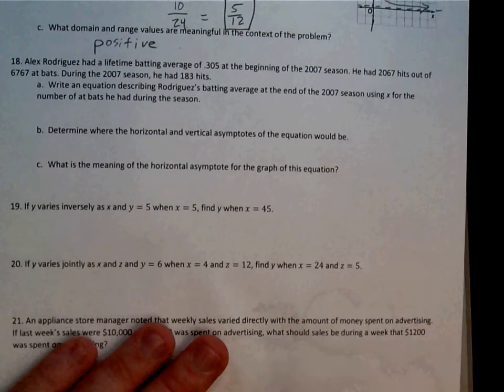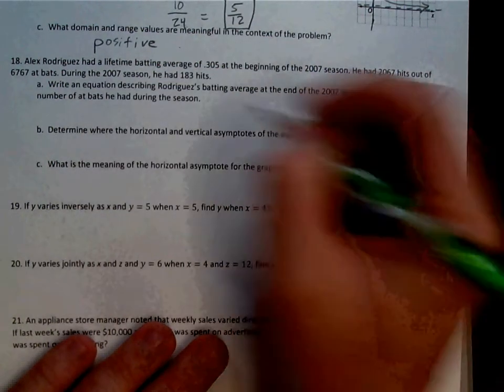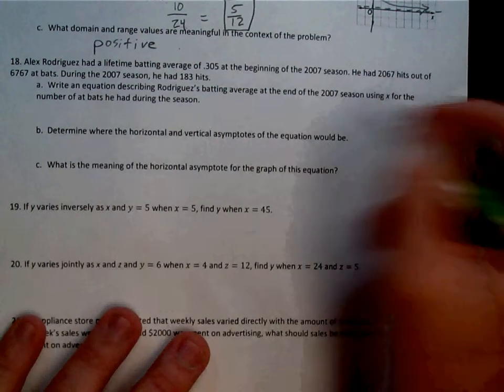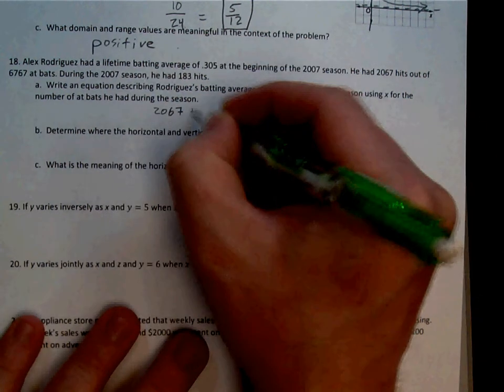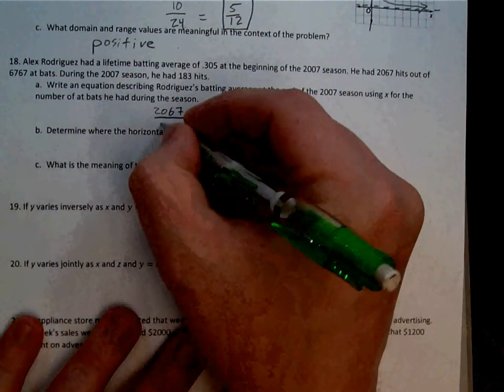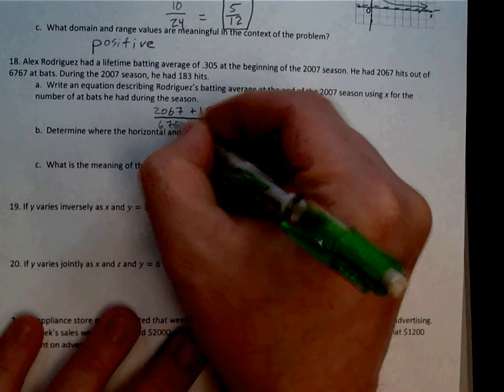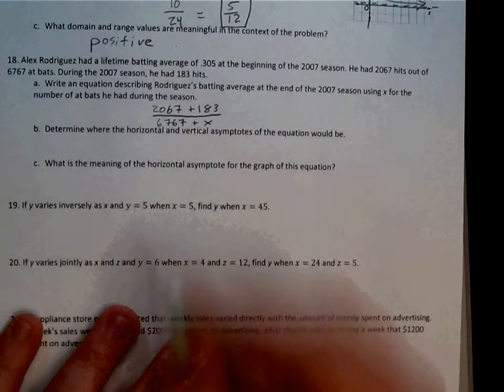Okay, batting average. Part A. Prior to this season, he already had 2,067 hits. He adds another 183 hits during that season. He had 67 at-bats prior to that season, and it tells us x at-bats. We don't know the number of at-bats.